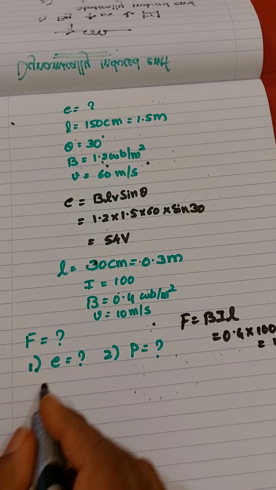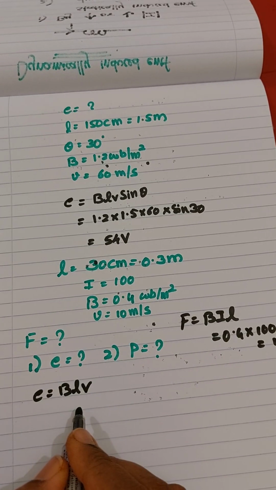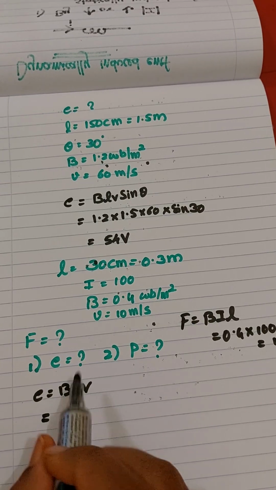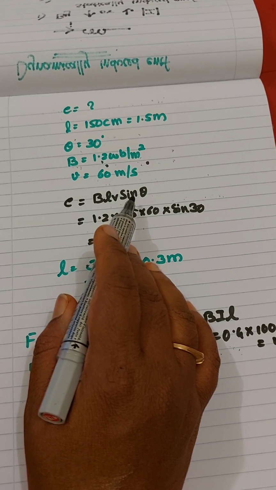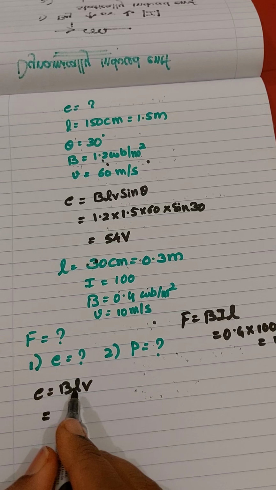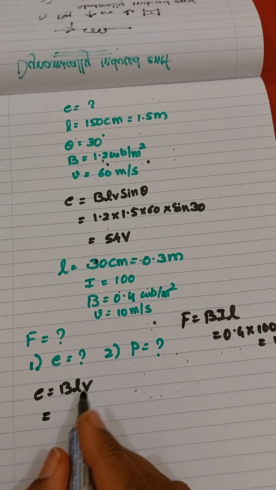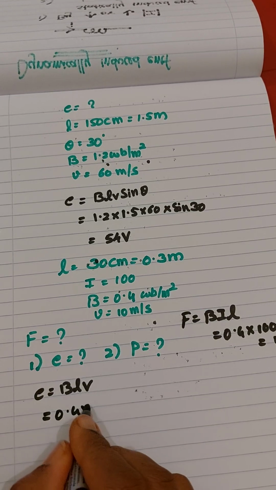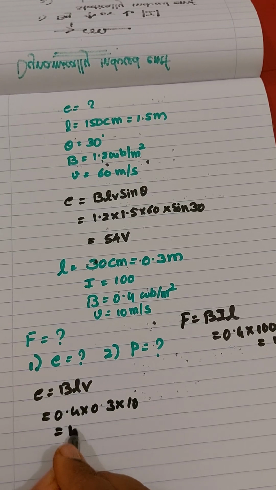So now the question is E. E is equal to what? BLV, right? That is what we learned, BLV. I am not writing sine theta because they said it is a right angle. So 90 degrees, sine 90 is 1. As they said it is a right angle, we are just considering it as BLV. So B is 0.4, length is 0.3, velocity is 10. So you will get 1.2.